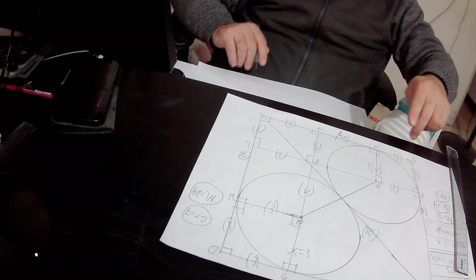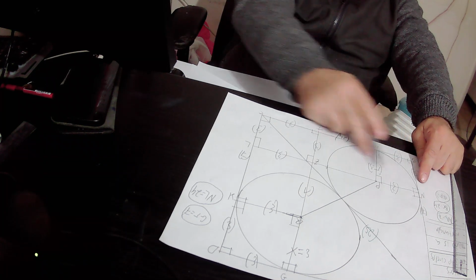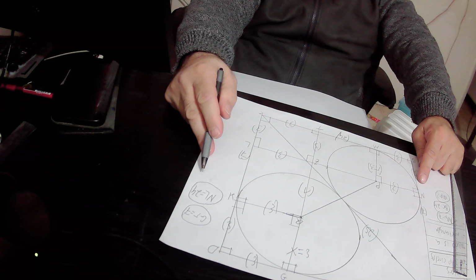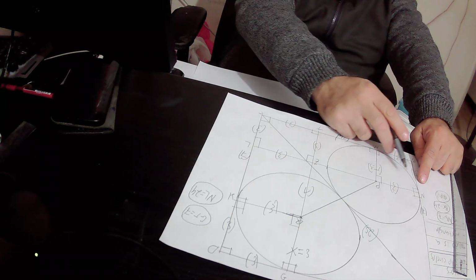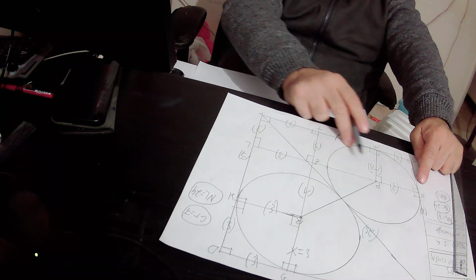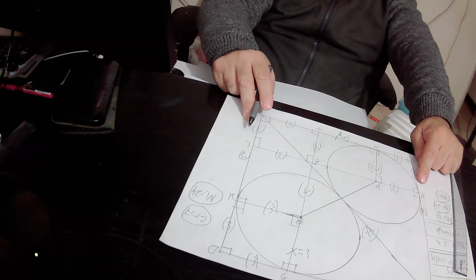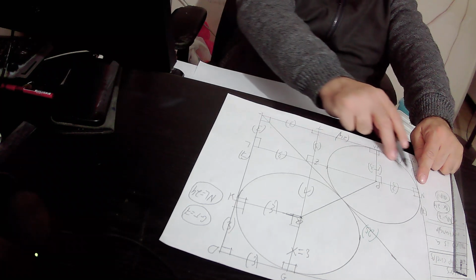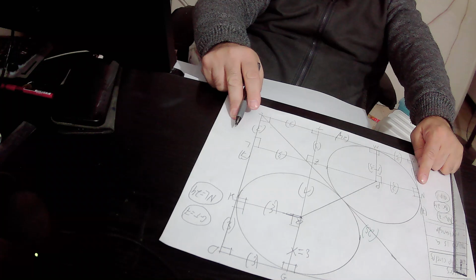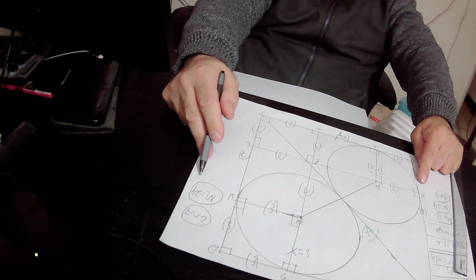We have already found out that NL equals 24 units. We extended the radius NP by a straight line, therefore the result is NL. When you extend a straight line by a straight line, the result must be a straight line. So NL is one straight line, and it is equal to 24 units.